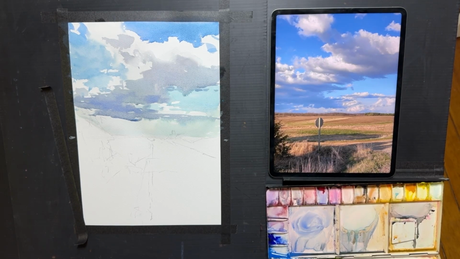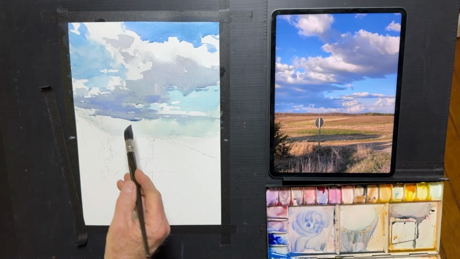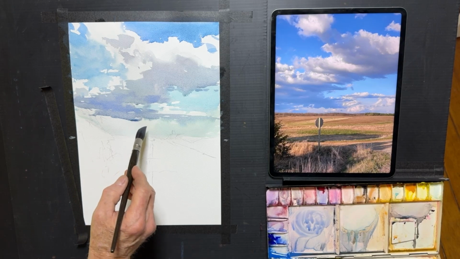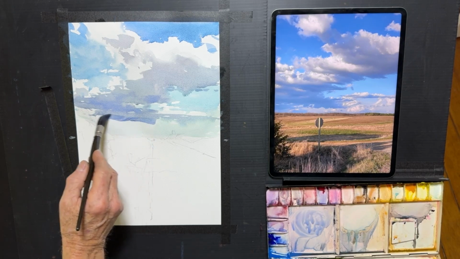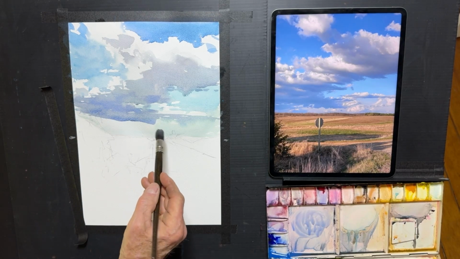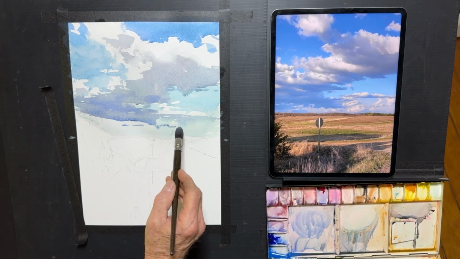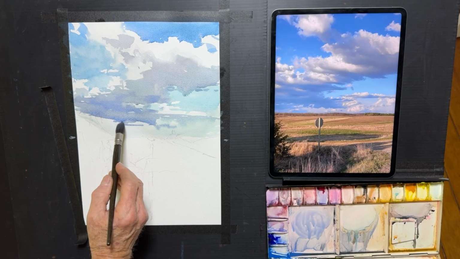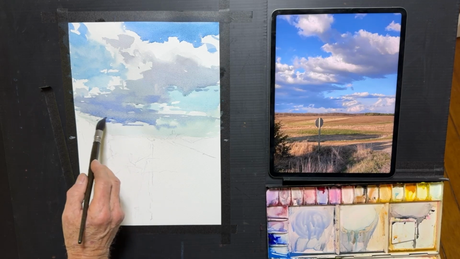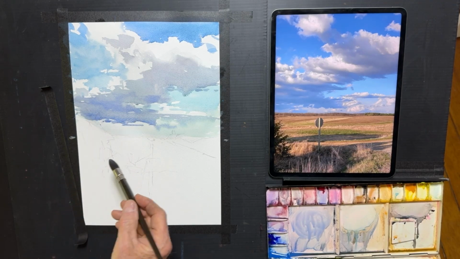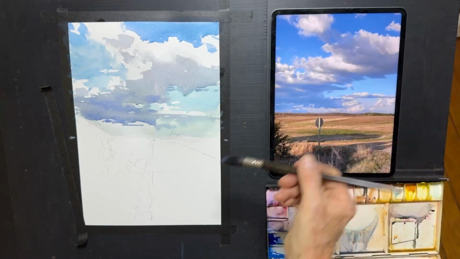Let's just see, that's moving slowly. This area is slightly damp. And I may even need to wait. Now, just like the railroad ties, we talked about sort of a railroad track situation with the clouds.